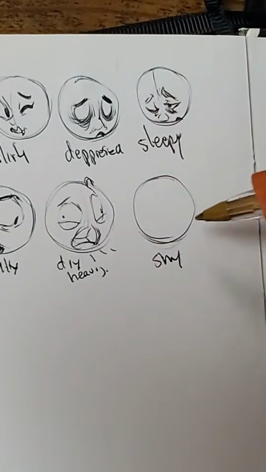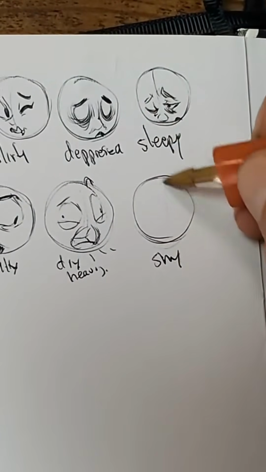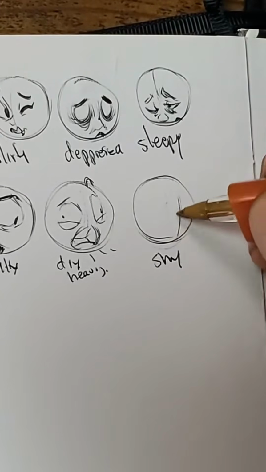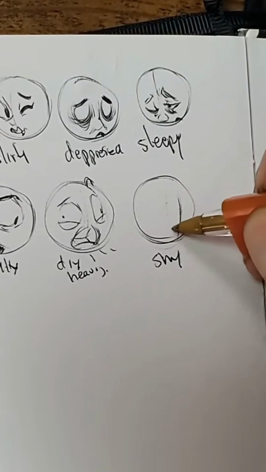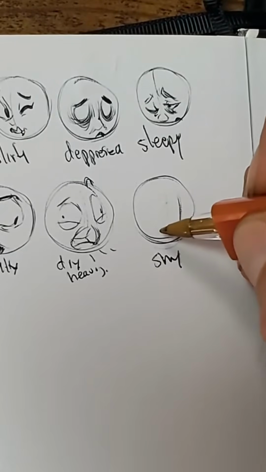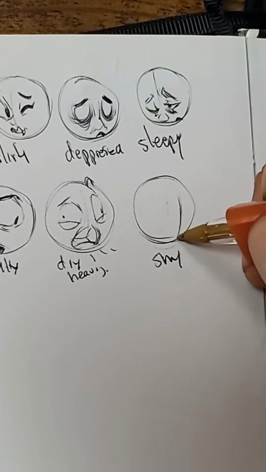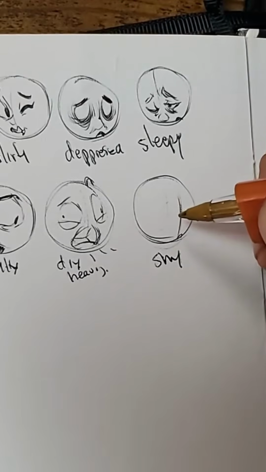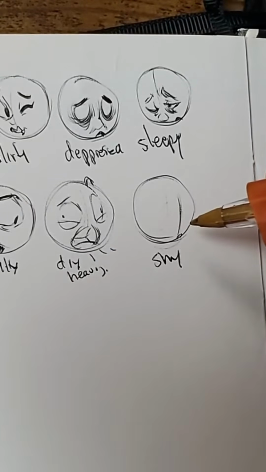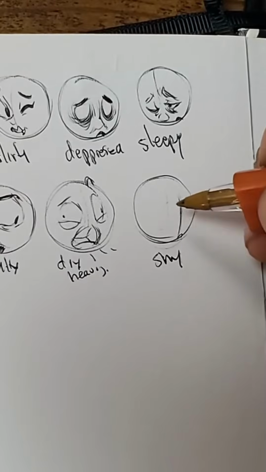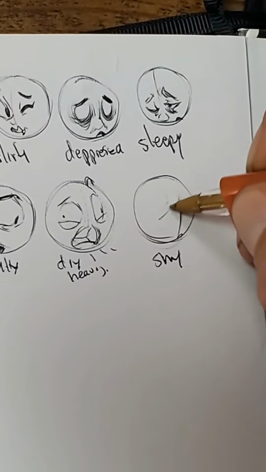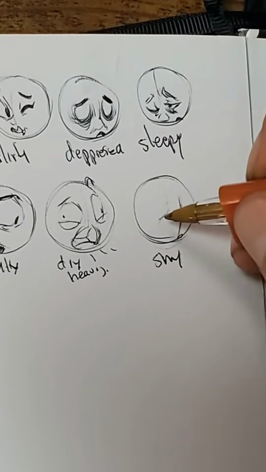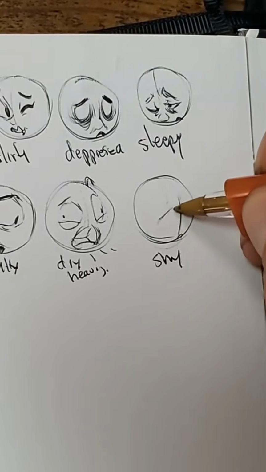So shy. If someone's shy, they're gonna be hiding their face a little bit, and they're probably not gonna want to be seen. But let's see, shy. You're tucking in. You're still bringing one eyebrow down. It's very similar to nervous, but you're just looking up.